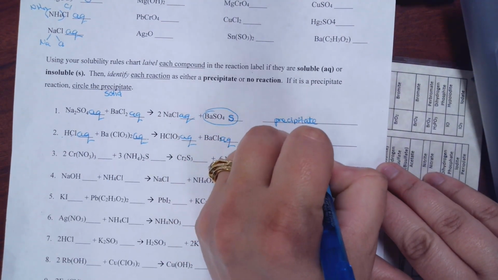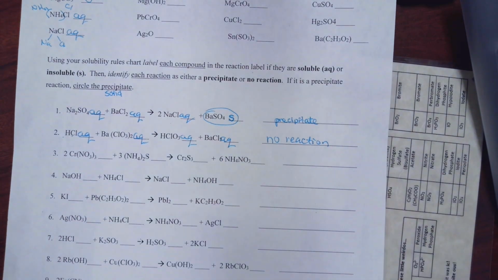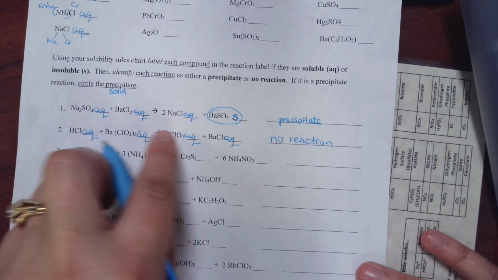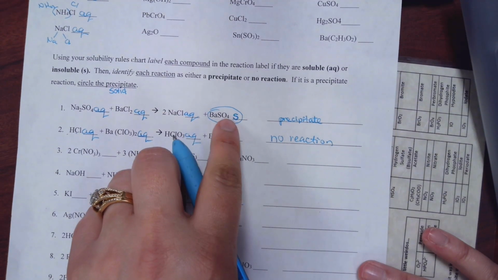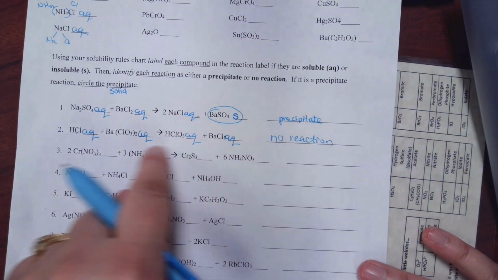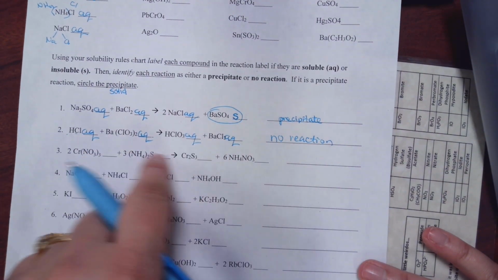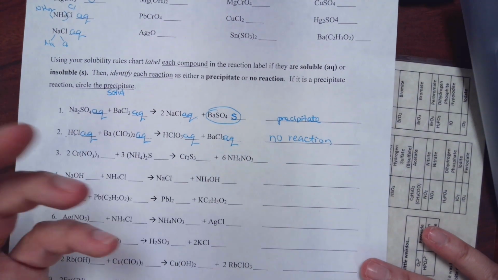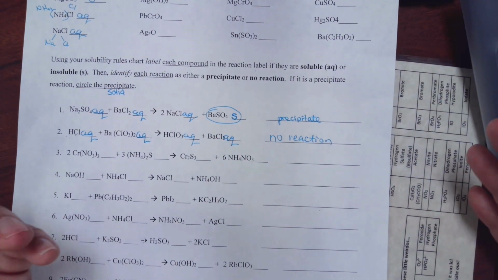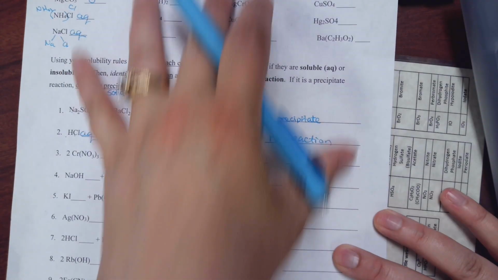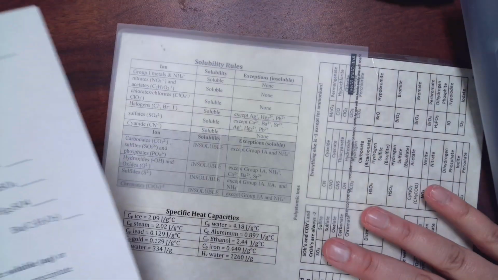Why do we say no reaction? Well, because nothing observable is going to change. Since they're all staying dissolved in water and they're not forming anything that isn't soluble, they're all going to look the same. There's going to be no visible change, just like the ones that we had yesterday in the lab that had no reaction. All right, so you're going to want to continue practicing with this. Keep on going.